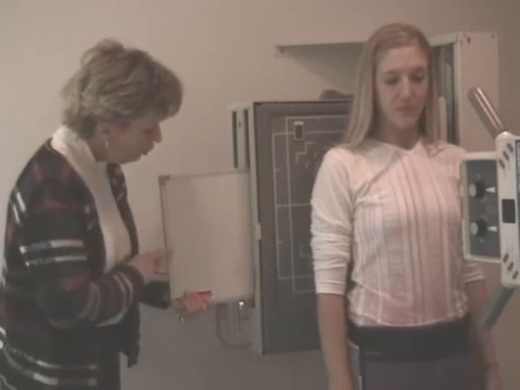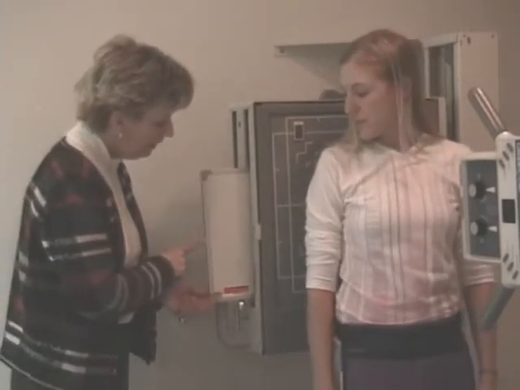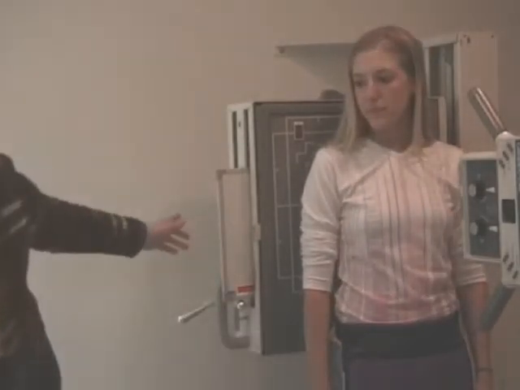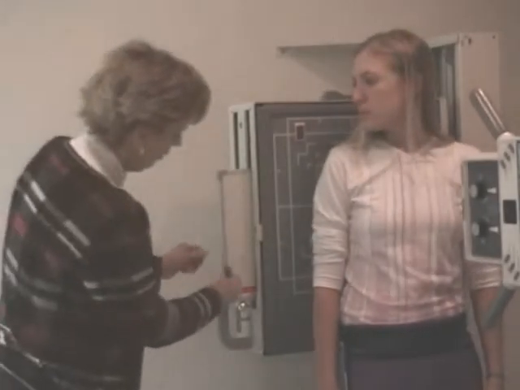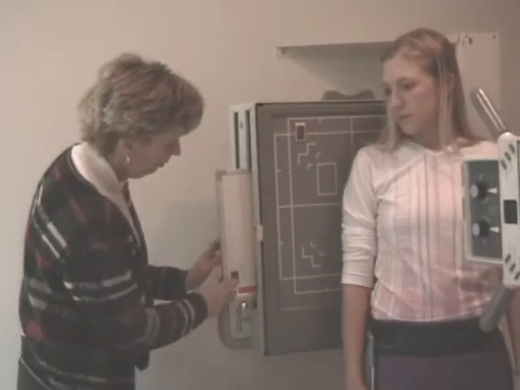I'm putting a 10 by 12 in the Wall Bucky. I'm going to use a right marker. I'm going to put the right marker, the right side right there.